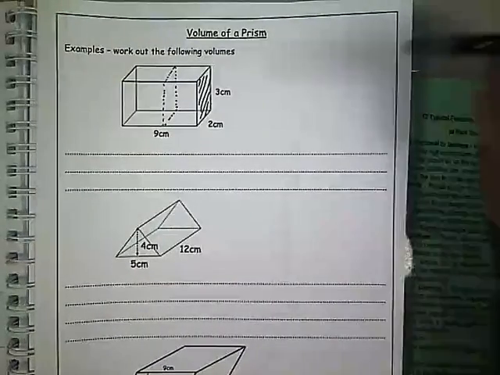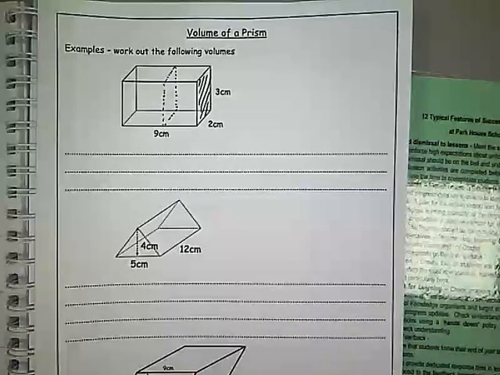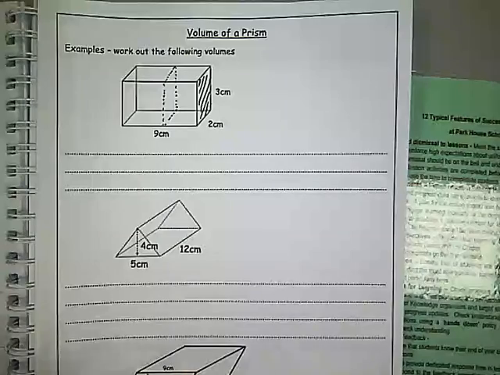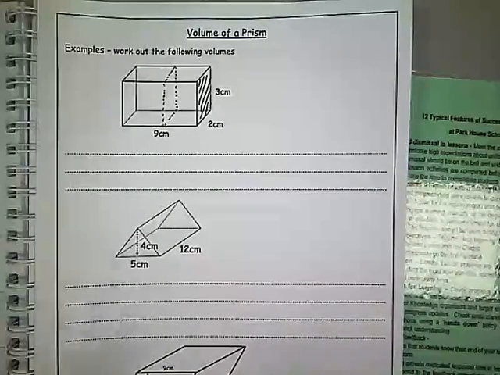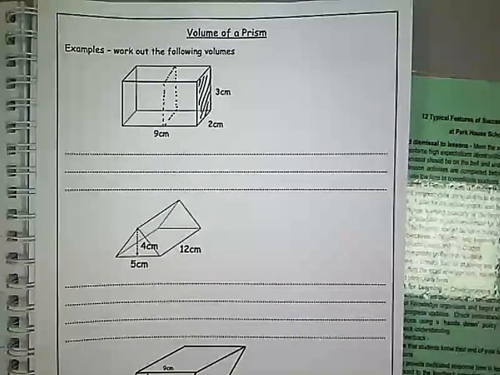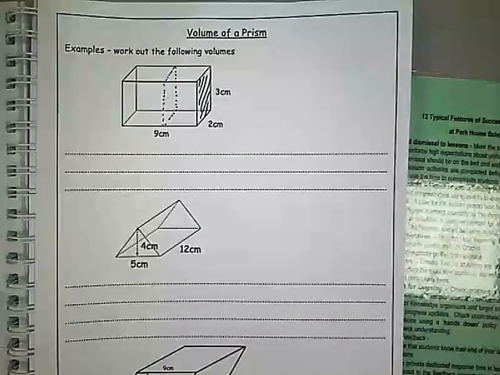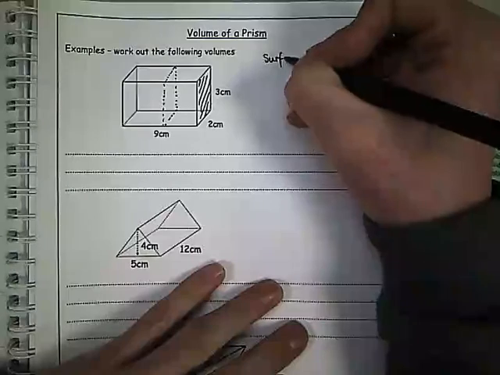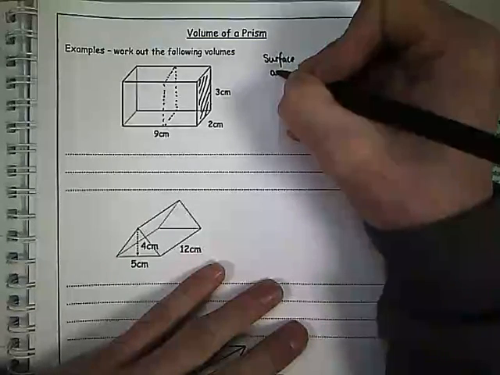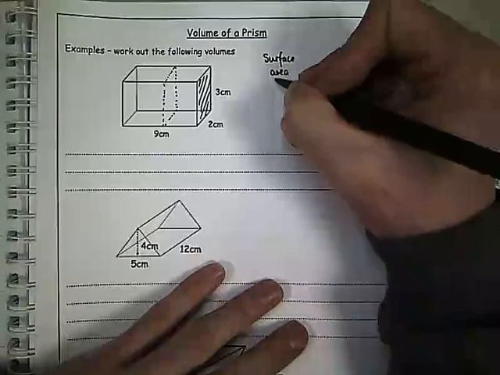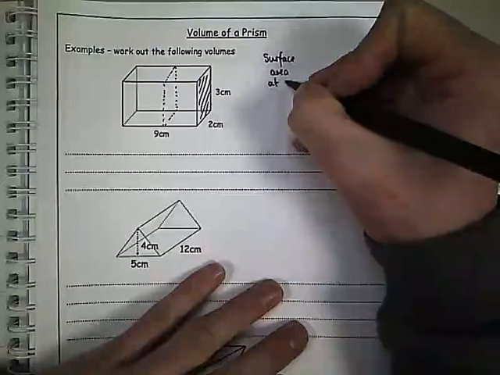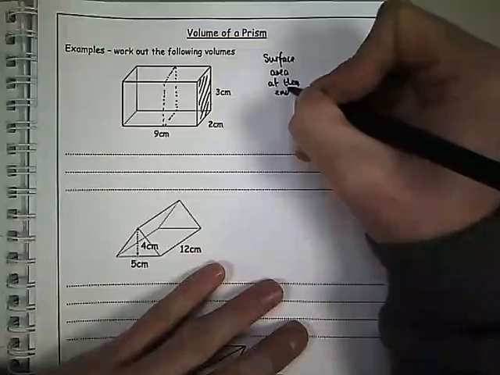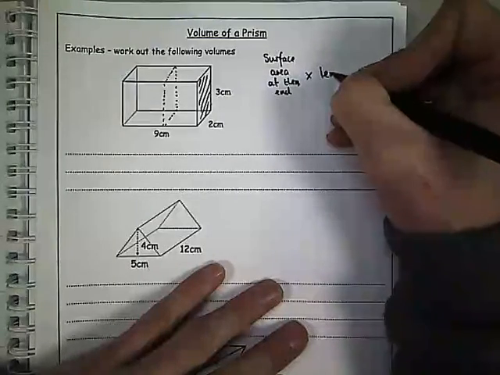It's like a three-dimensional object that is kind of symmetrical, so it's got the same surface area at the ends, and anywhere along there, if I were to choose a place and cut it, it would have the same area there as well. So the way we work out a volume is we work out the surface area at the ends, and then we multiply it by the length of the shape.